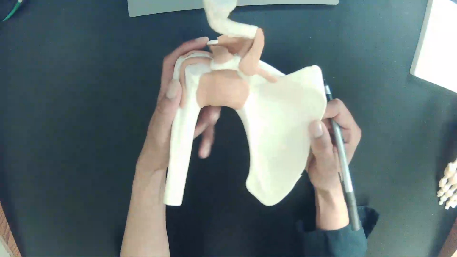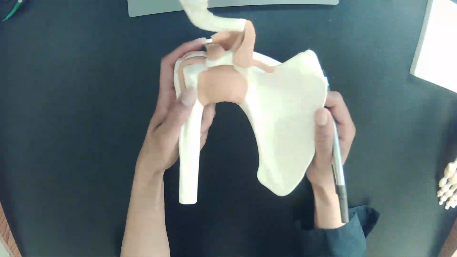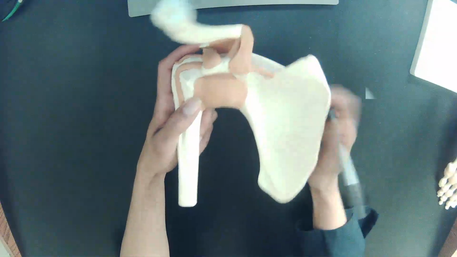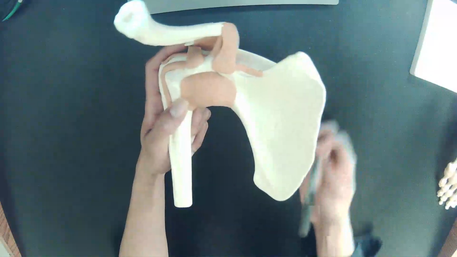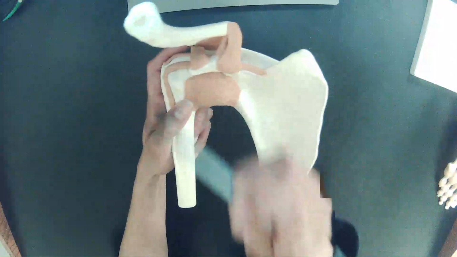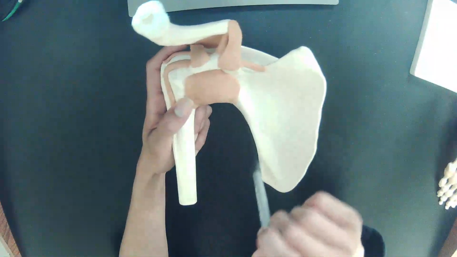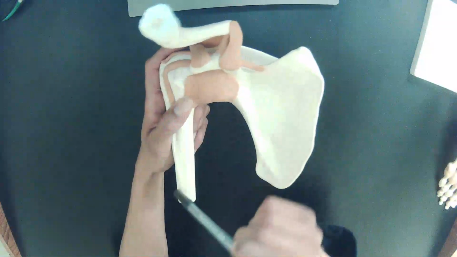If it was posterior, then you would see the spinous process, correct? So let's locate the different processes so we can name the ligaments correctly. We know that this is anterior, we know that this is medial because this is the medial border of the scapula, and we also know that this is lateral because we have the lateral border of the scapula and also the humerus, which is the upper arm.